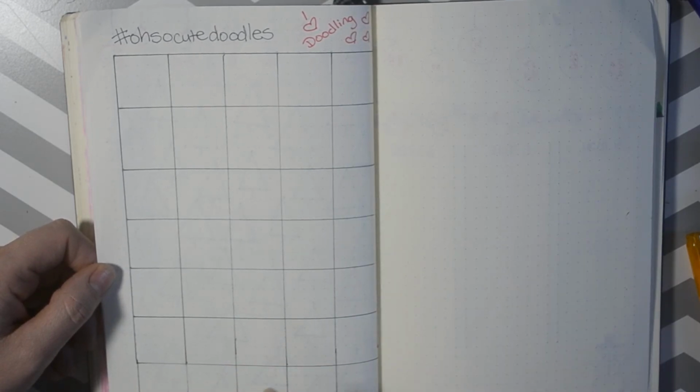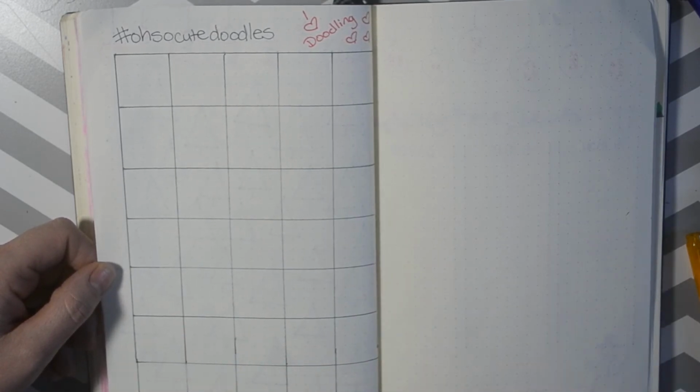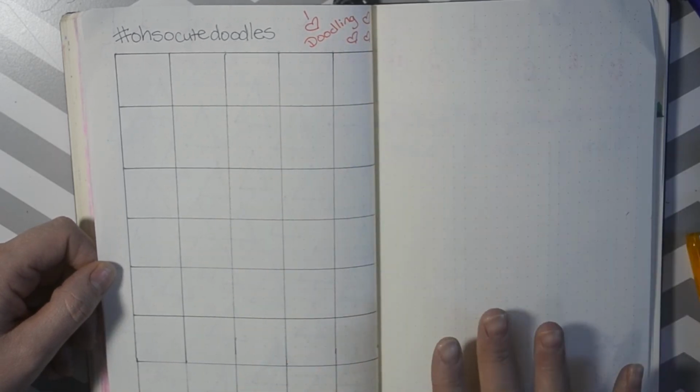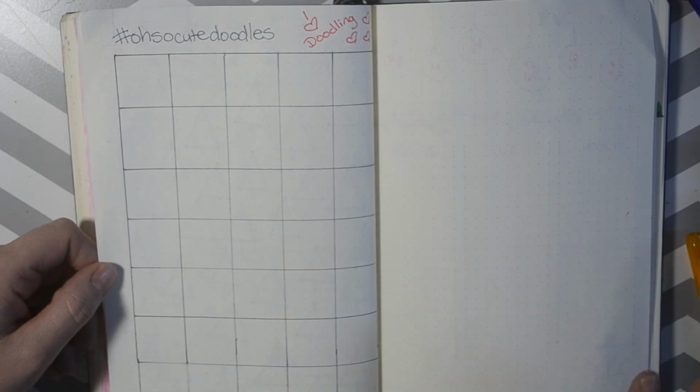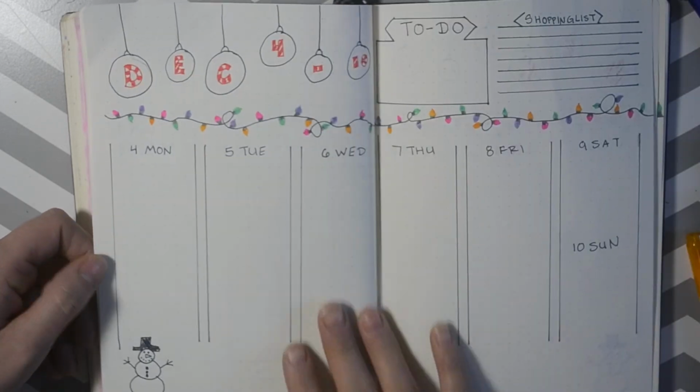I have a box here left open for each doodle that I'll do for the month of December. I find these challenges on Instagram, so I'm going to follow a challenge on Instagram and do the prompt every single day. And then I left some space here so that I can continue my doodling if I feel inspired to. And then I moved on to my weekly layouts.